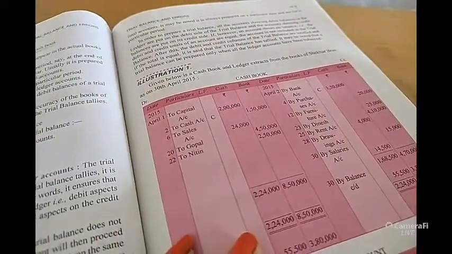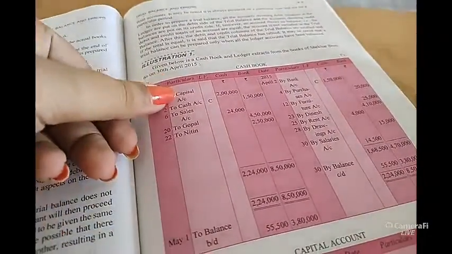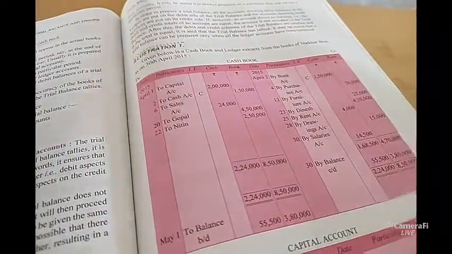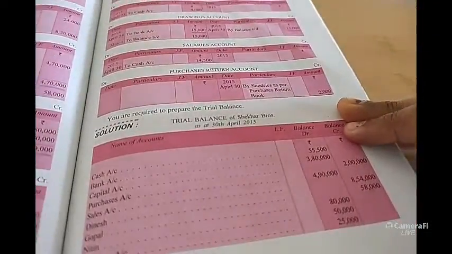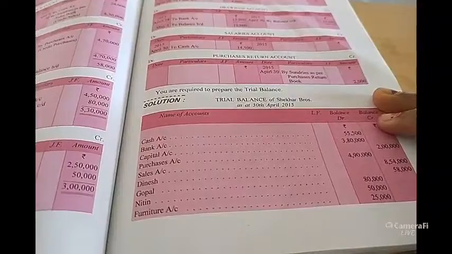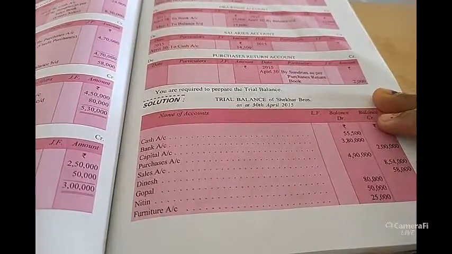See, this is the cash book. From the cash book we will be taking the capital account, the cash account and the bank account and just putting accordingly. You can see this, the ledgers are here, we'll just put accordingly.